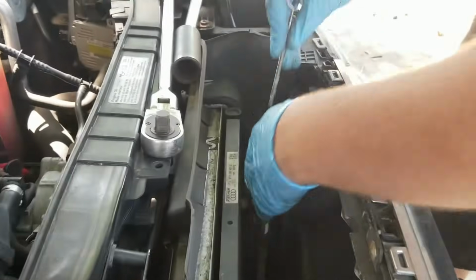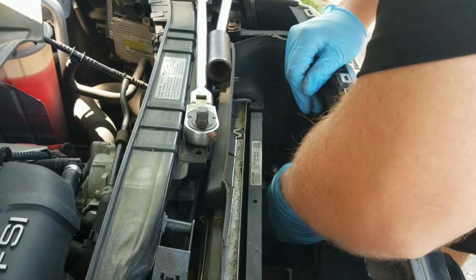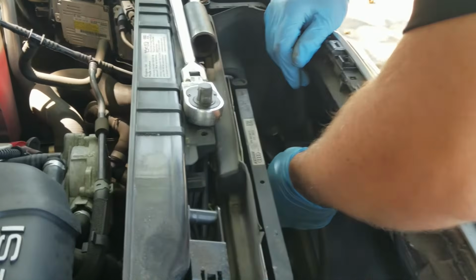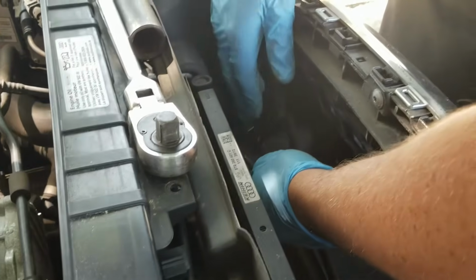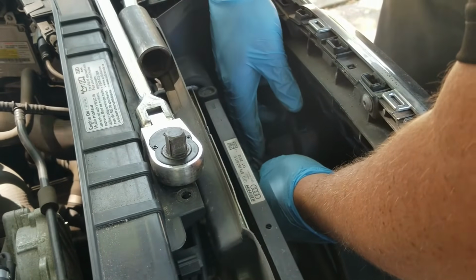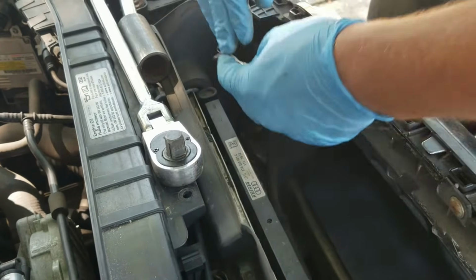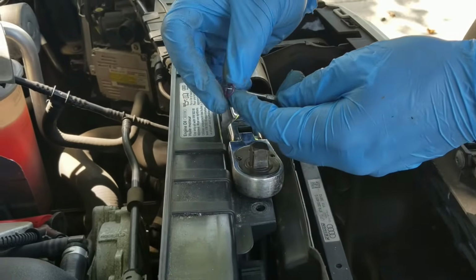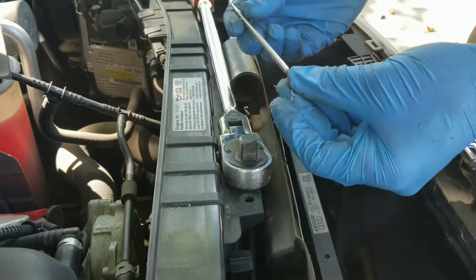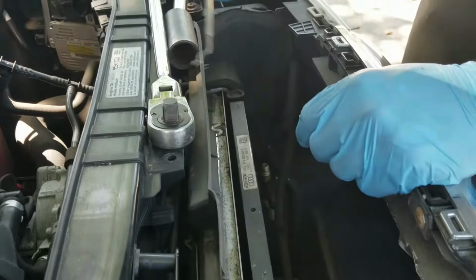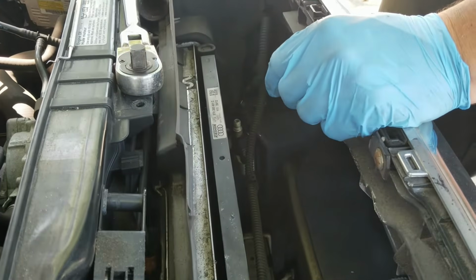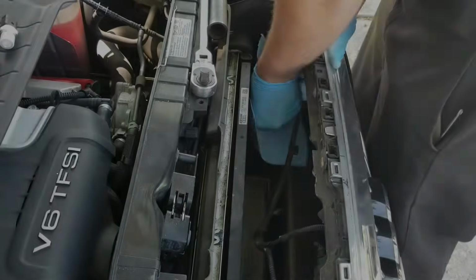All right, you ready? So now what I'm going to do is go in here with my dentist tool, and if you are building your tool nest, get yourself some dentist cleaning tools, because they make the best pick tools in the world. So I'm just going to go ahead and clean this up with a little rag, and then I'm going to put my new O-ring and my new sensor on.